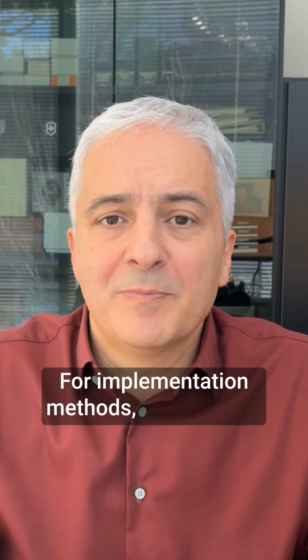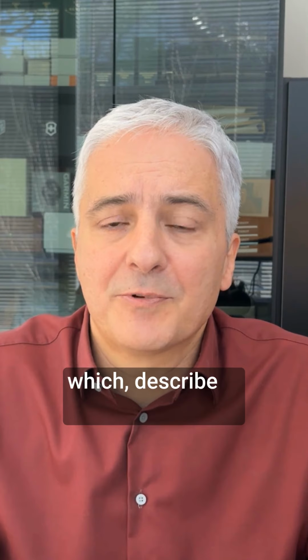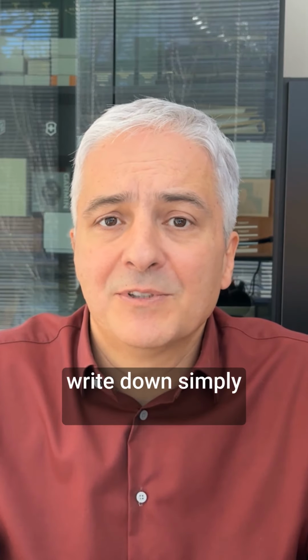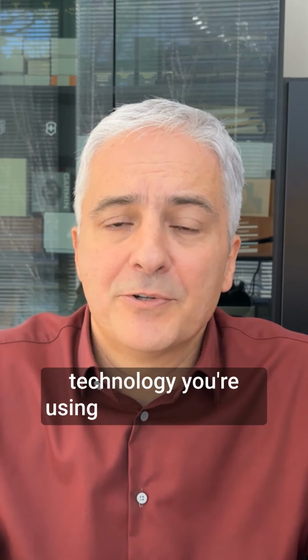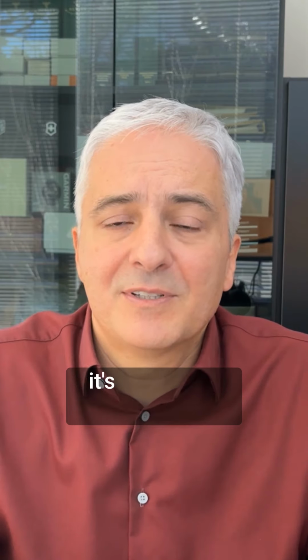For implementation methods, typically you would refer to policies or procedures which describe in more detail how a particular control is implemented. But in some cases, you can actually write down simply which kind of technology you're using or which kind of process you're using within the statement of applicability. And this is usually done in cases if this description is very short.